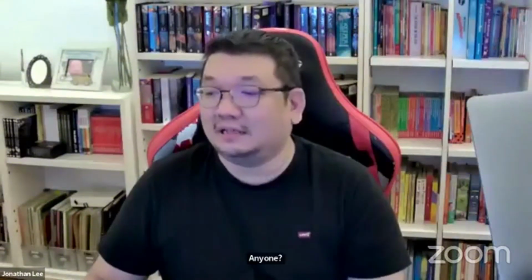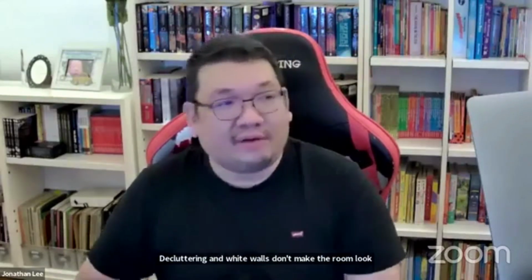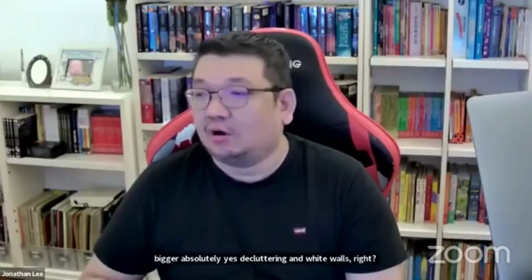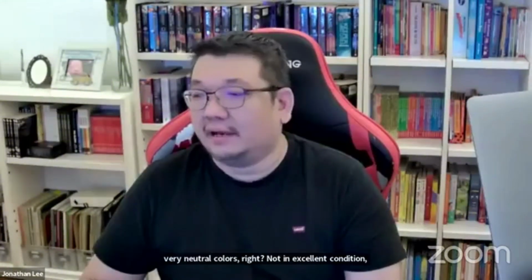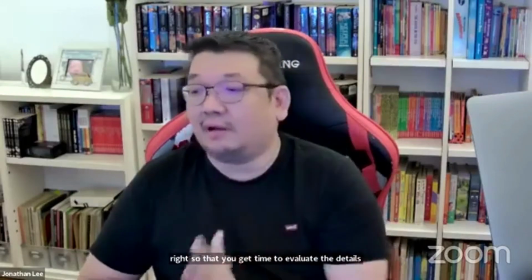Anybody? Unclean. Right. Decluttering and white walls now make the room look bigger. Absolutely, yes. Decluttering and white walls, right? Very neutral colors, right? Not in excellent condition, but tidy. It's dull, but it's not in excellent condition, right? So that you can correct. Take time to evaluate the details of the listing so you can suggest, recommend options for your portfolio.